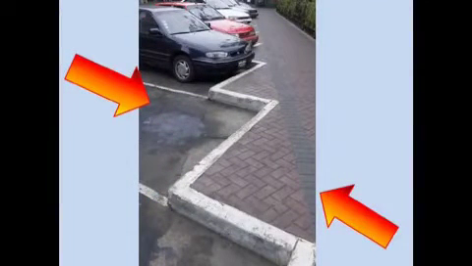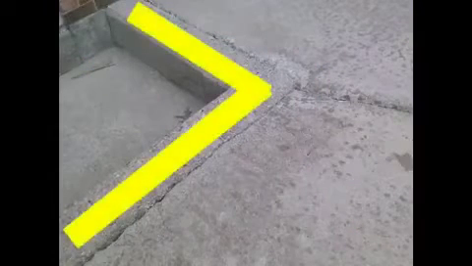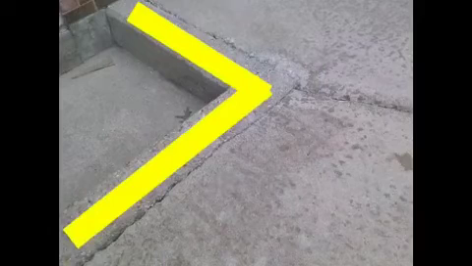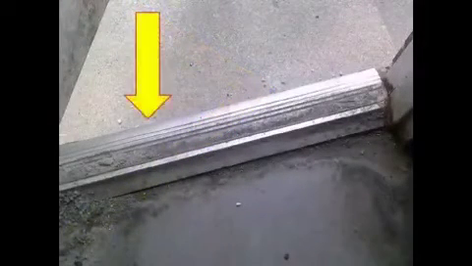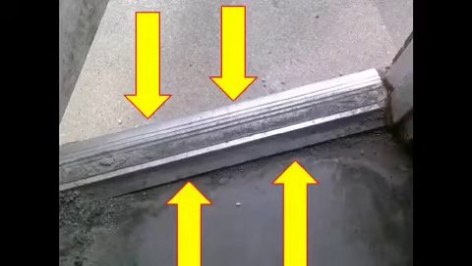Sharp, unexpected changes in elevation are particularly dangerous. This one's much bigger than half an inch. A warning could save a terrible injury or even a life, maybe your own. A simple door threshold sticks up enough to trip anyone walking in or out.